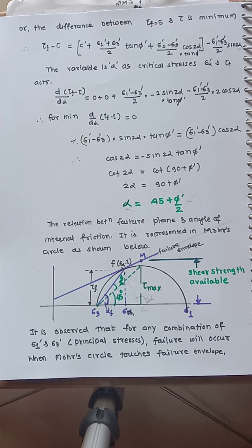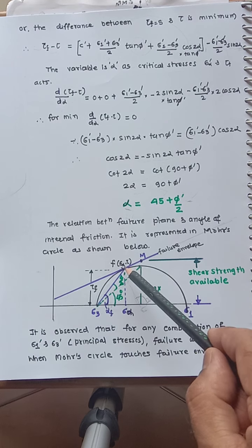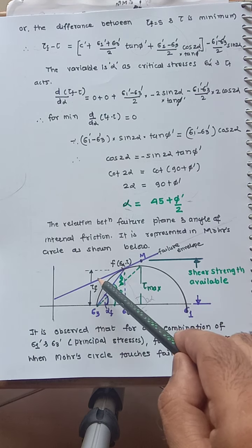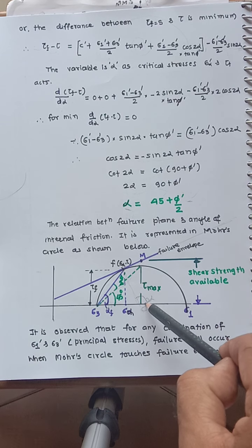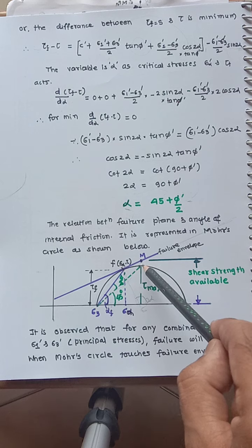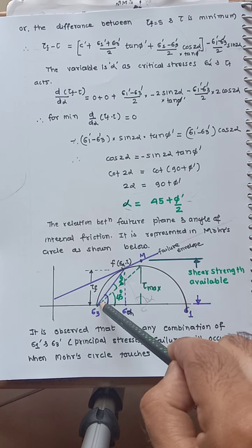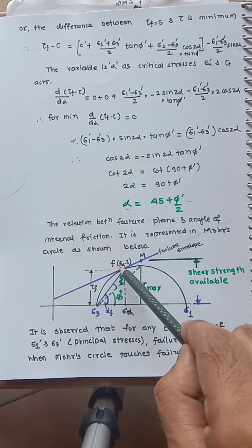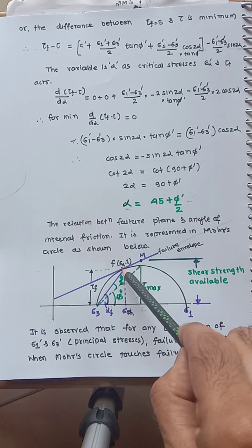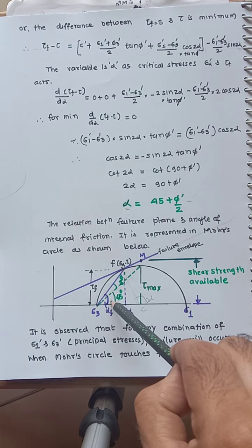The Mohr circle here represents the most important part. You can see here at failure the shear stress is tau f, which is less than the maximum shear stress. When the shear stress is maximum, the failure plane alpha is 45 degrees. When the shear stress is here at the tangent point, it is 45 plus phi by 2.